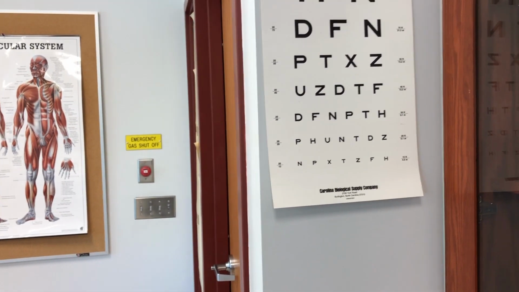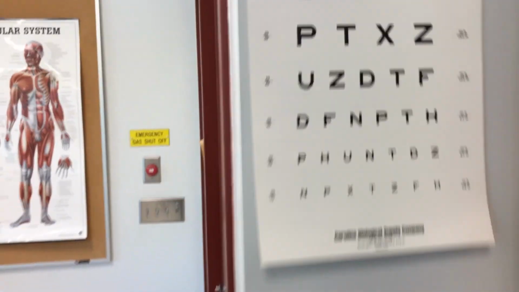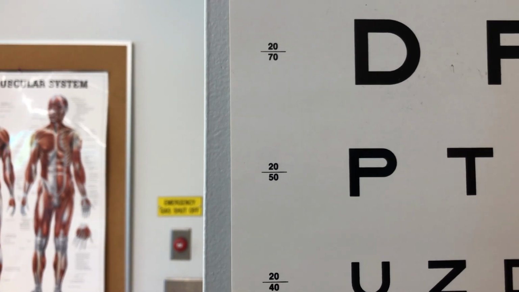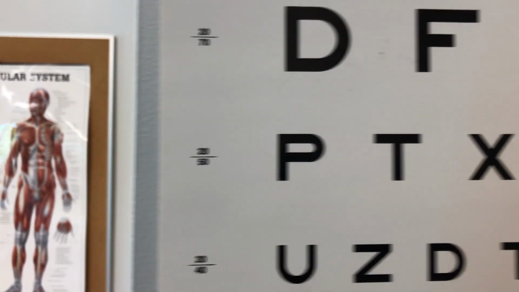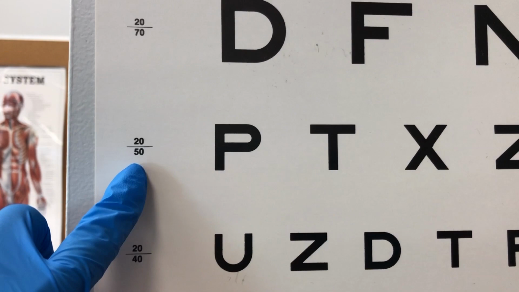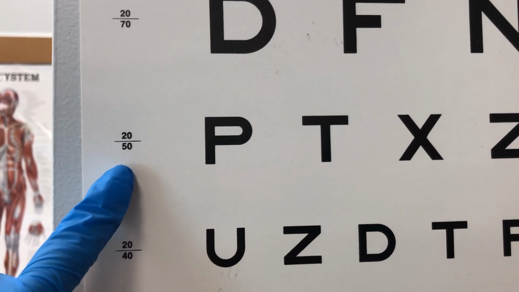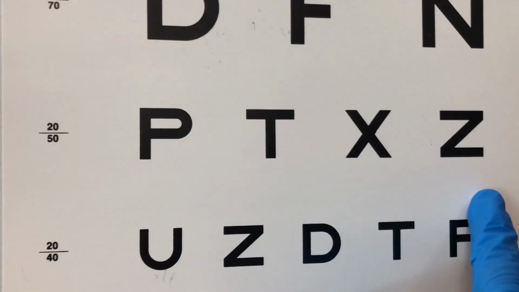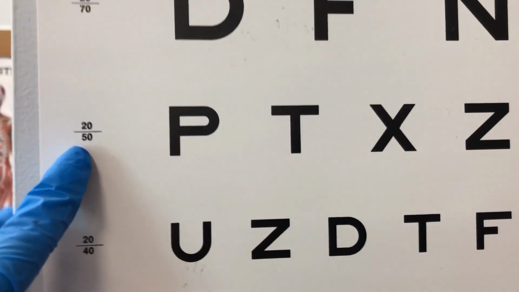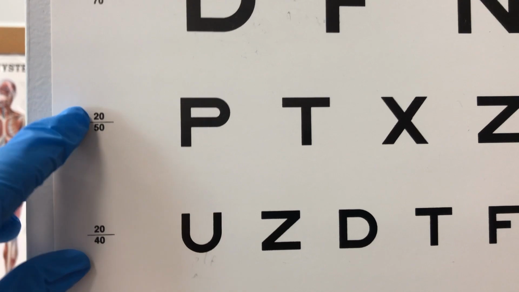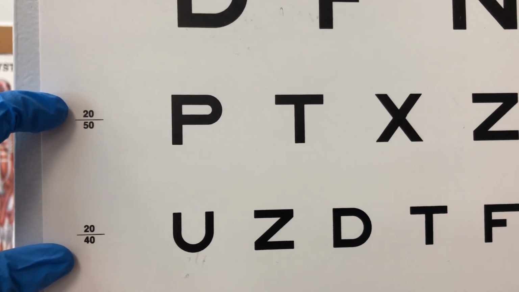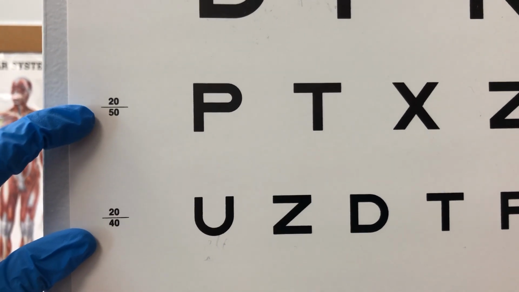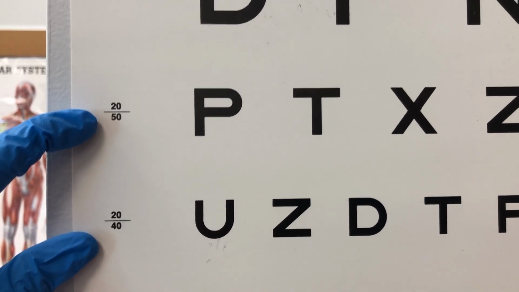Basically, you are standing at 20 feet from the chart. So the top number is 20 feet. And you read the line that is the smallest that you can read. So let's say the smallest line you can read is 20/50 over here. So that means you're standing at 20 feet. Your eye can see at 20 feet what the normal eye could see at 50 feet. So the top number is where you're standing and what you're able to see. And the bottom number is what the normal, what we call an emmetropic eye, is able to see.